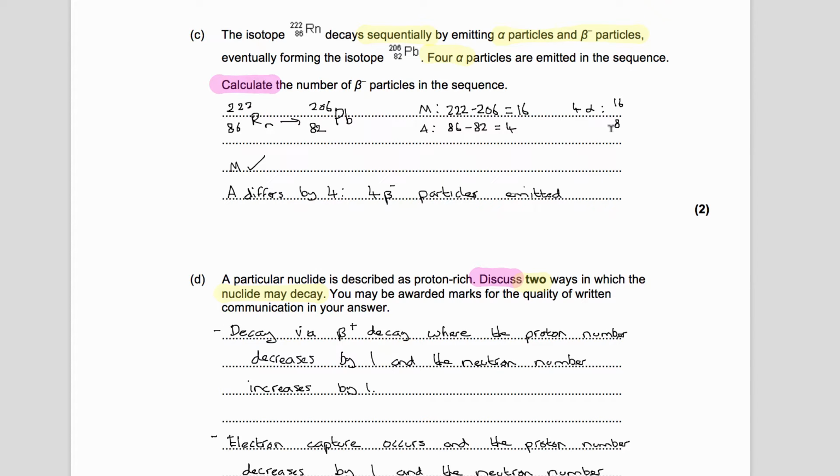But what we know is that every time a beta minus particle is given out, it adds 1 back from when we take away these from our alpha particles. So therefore, because this differs by 4, 4 beta particles must have been emitted. Now, for your 2 marks, you have to show what happens with the alpha particles and then what happens with the beta particles and show that there were only 4 beta particles emitted.